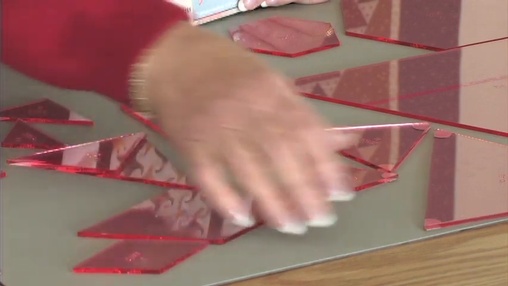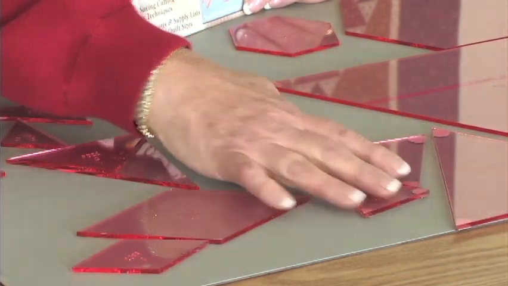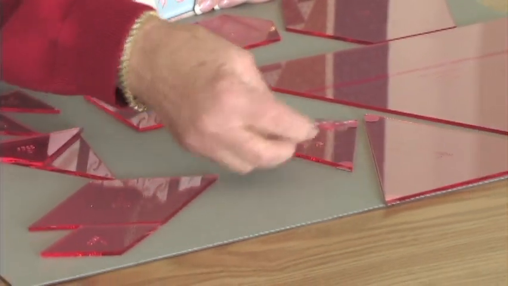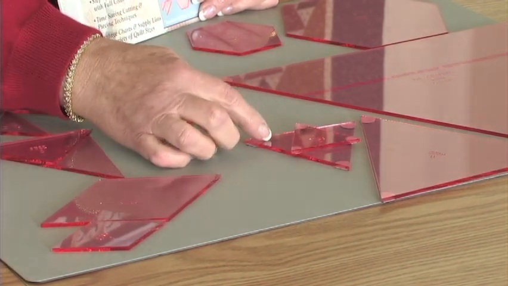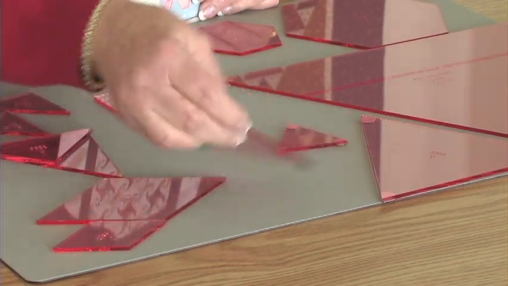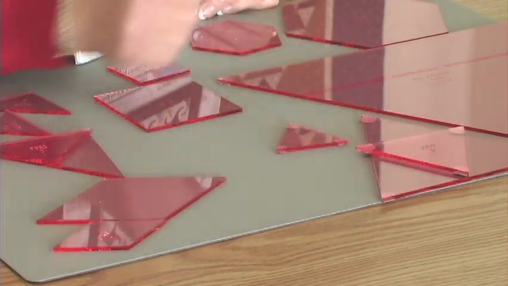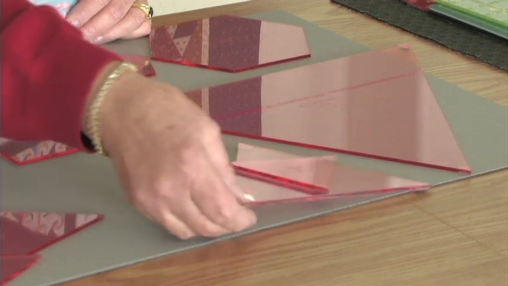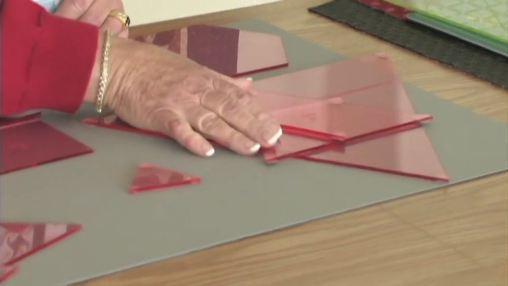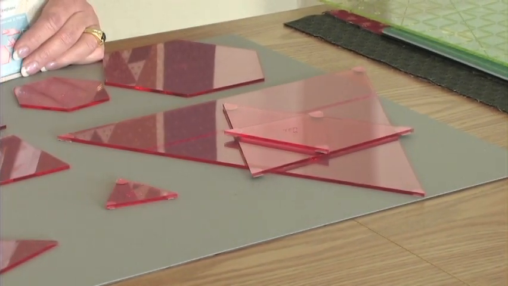Then with the triangles, there are 3 that come in the set, and they are also drafted so that 4 of the small one equal the next one, 4 of those equal the next size triangle. Then I also have an add-on to Pandora's Box, which I have named the P template, and that can be purchased separately, and that also can be used very nicely with Pandora's Box.